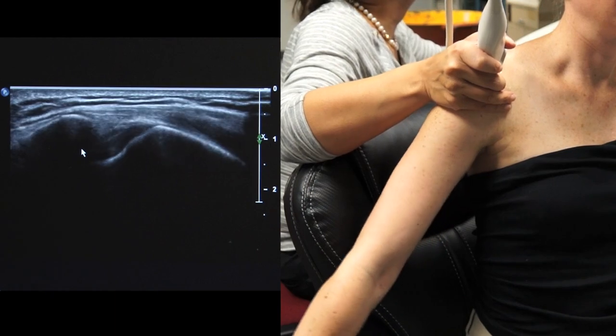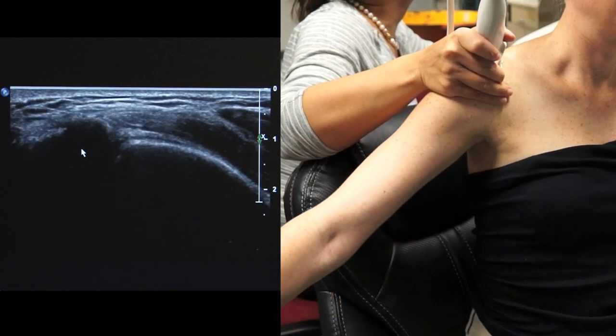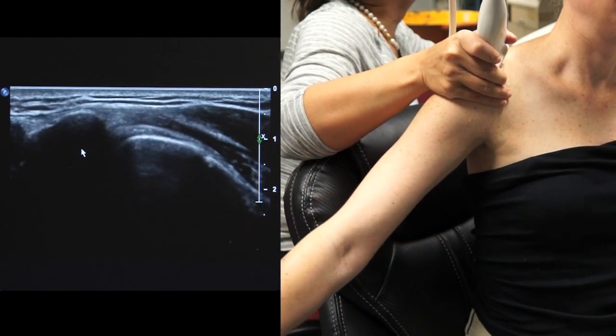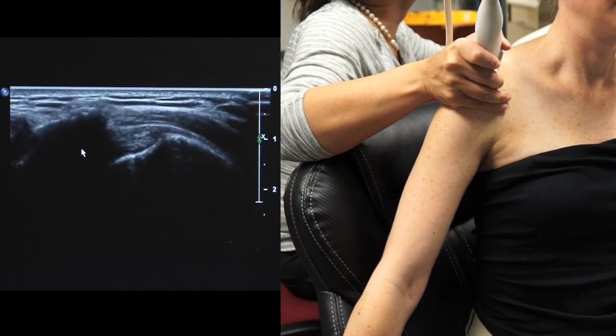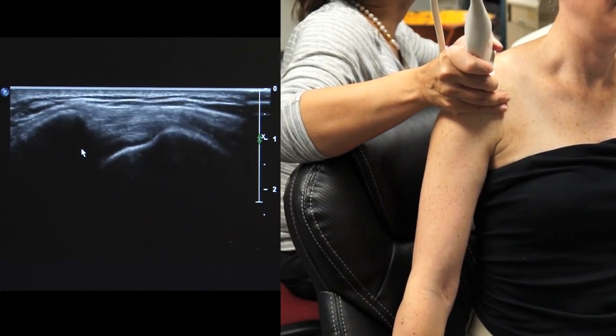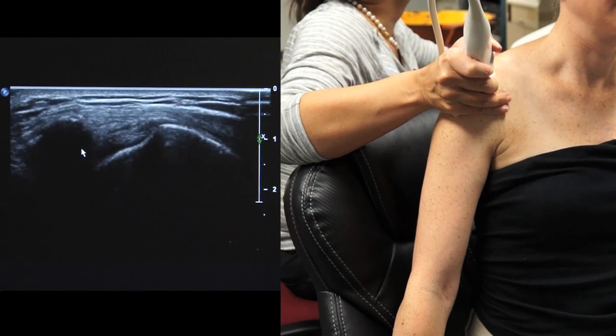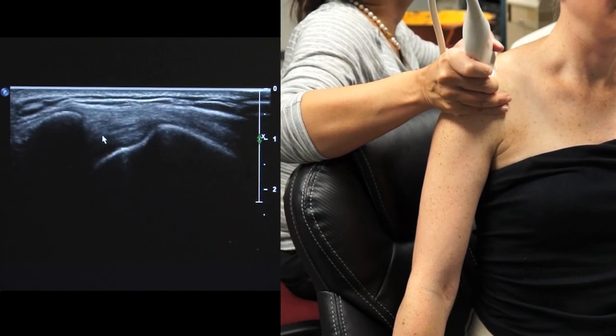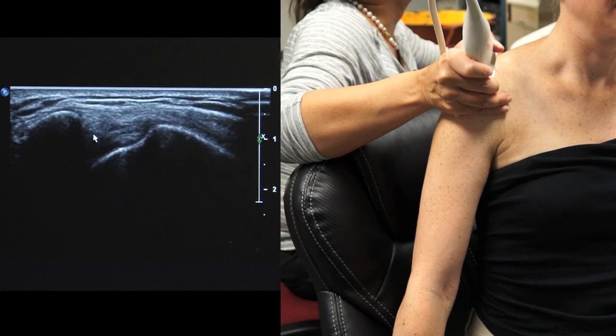You can go faster. Underneath the acromion. So here it is, the tendon completely under the acromion, which is normal, okay? And then you can see, keep going down, what happens when they lower their arm and you see more of the tendon. So with impingement, this will catch and not be able to slide completely under the acromion.